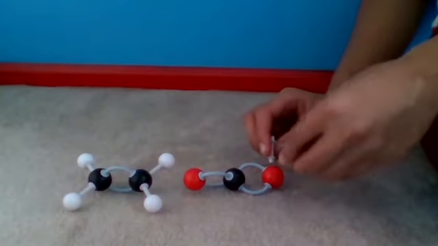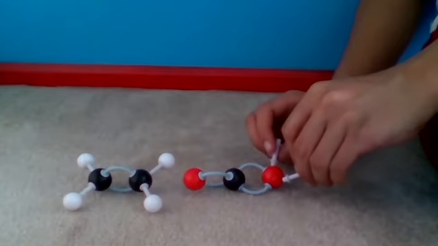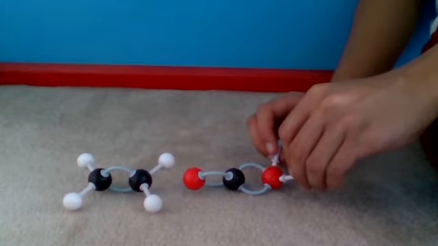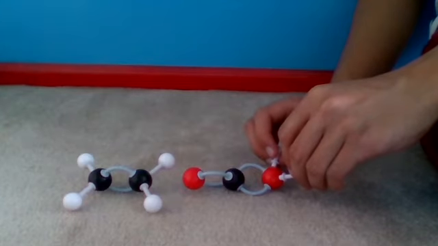Okay, so now if we look at the red oxygen that you're identifying there and the carbon in the adjacent molecule, they both have a double bond and they both have 2 other pairs of electrons. And so both of those are sp2 hybridized.